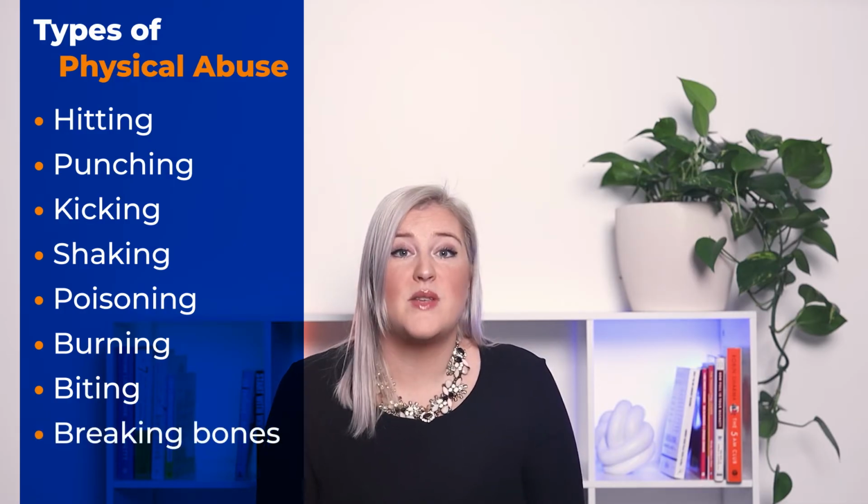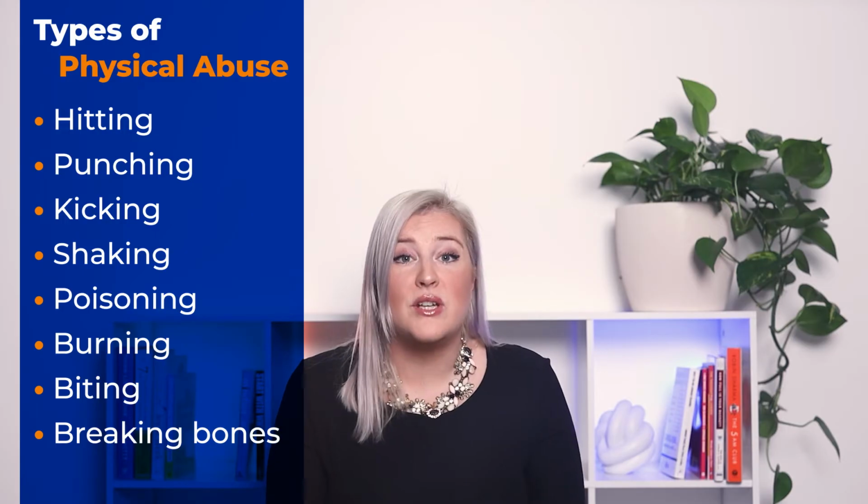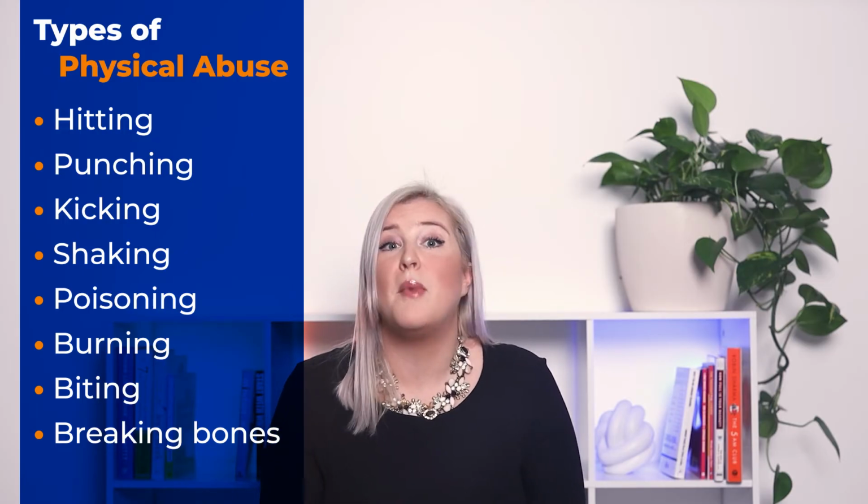It also includes making up the symptoms of an illness or causing a child to become unwell. Bumps and bruises don't always mean a child is being abused. All children have accidents, trips, and falls. If a child regularly has injuries, there seems to be a pattern to the injuries, or the explanation doesn't match the injuries, then this should be reported.